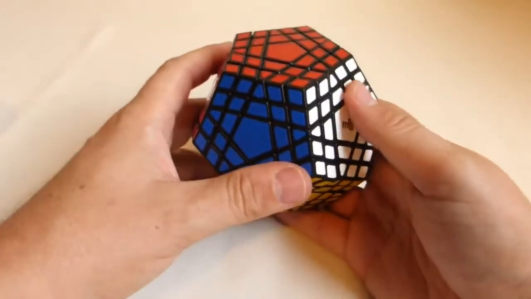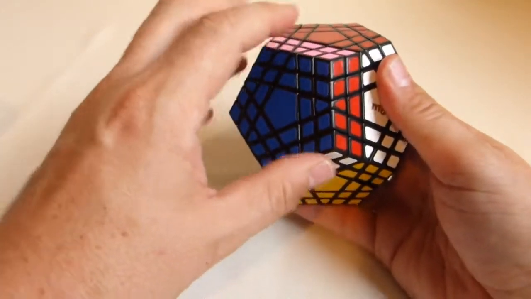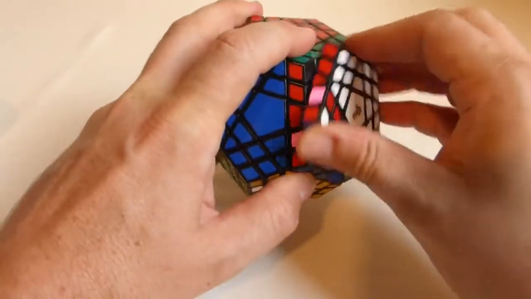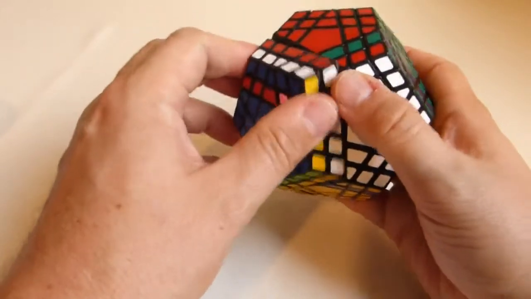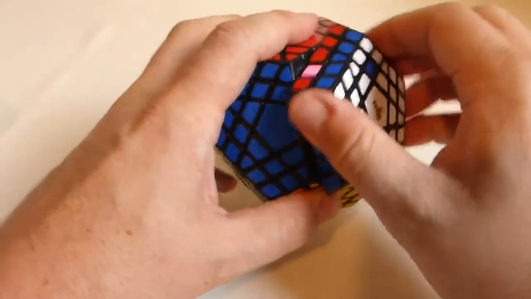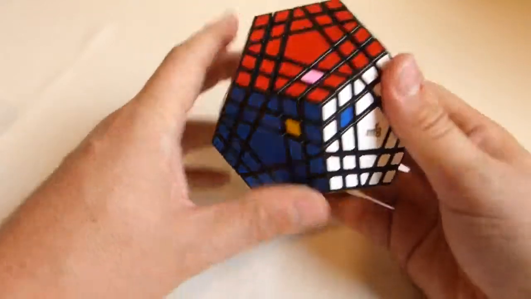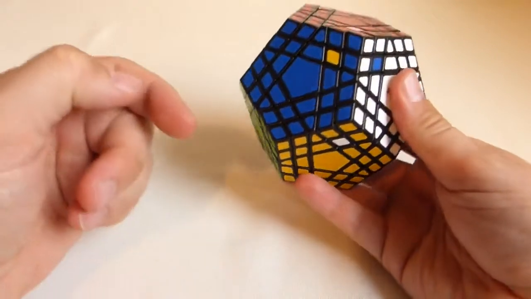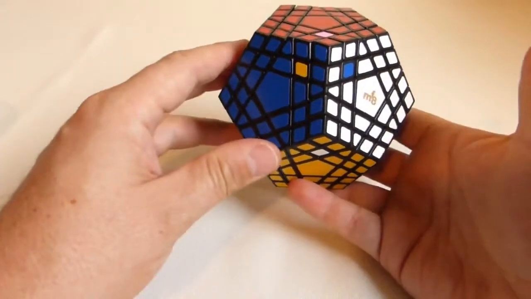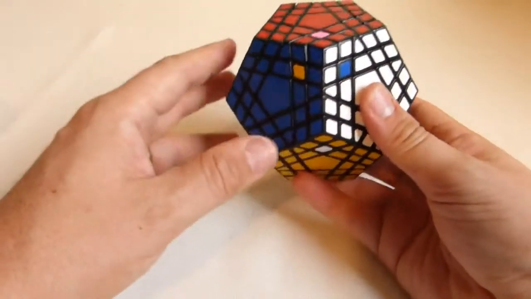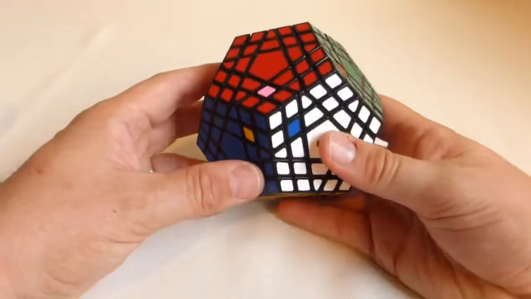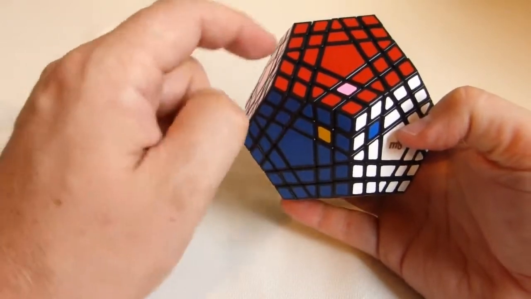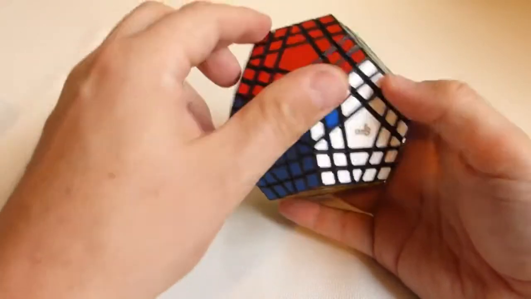Okay, so they're all back now. What would happen if instead of that I just turned that in a slice each time? Now you can see that I have the same kind of deal. I have one, two, three. It's even better this time because I've got a whole bunch of faces where I could just turn something on that face and it would exchange pieces. So what if I wanted to exchange this one with that one there?